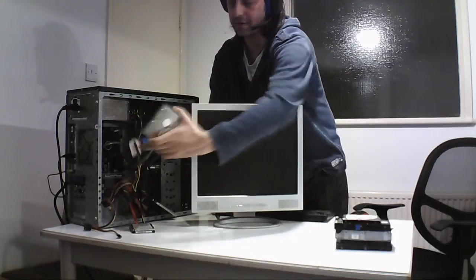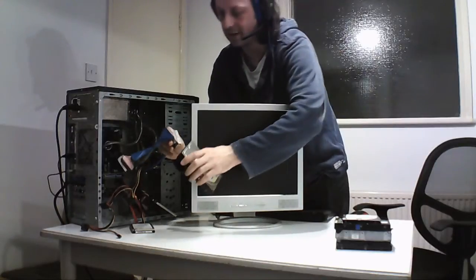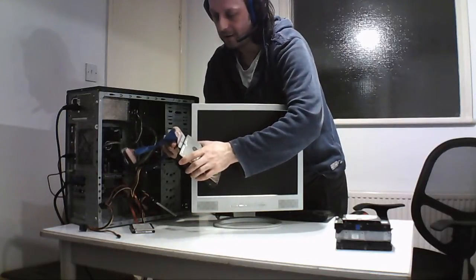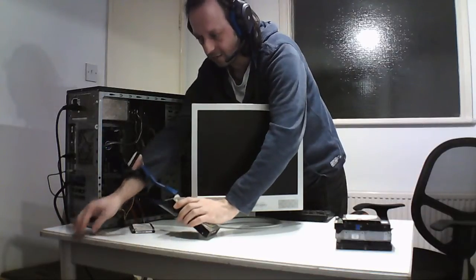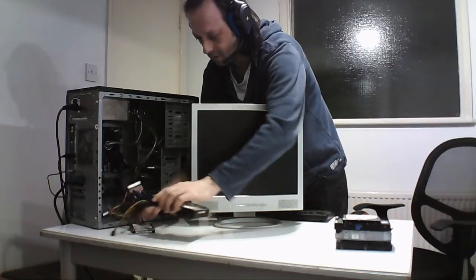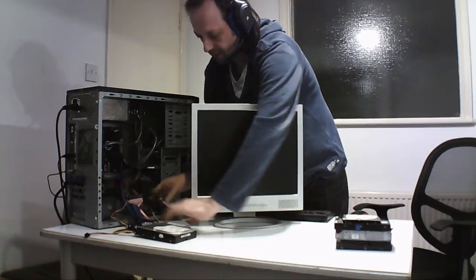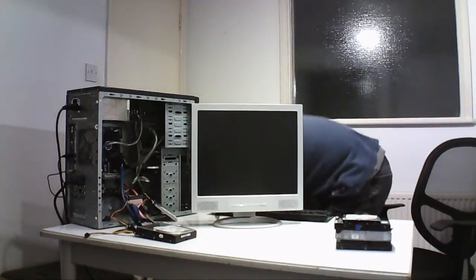If you set cable select, one is master and one is slave. That's the master and that's the slave. That's why I don't colour them. If you put cable select, it makes it easier, but if it's set to slave, it doesn't matter which one you put it in. So I'll just put it into there, and the Molex cable for that. So there's the three hard drives, and let's boot them up.